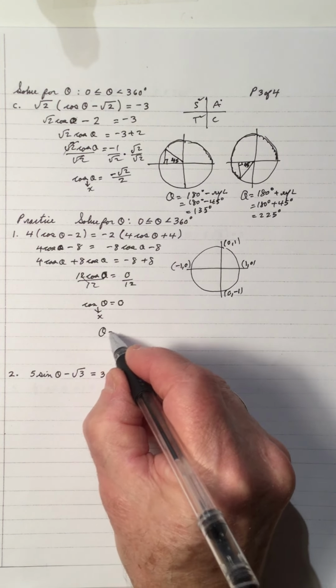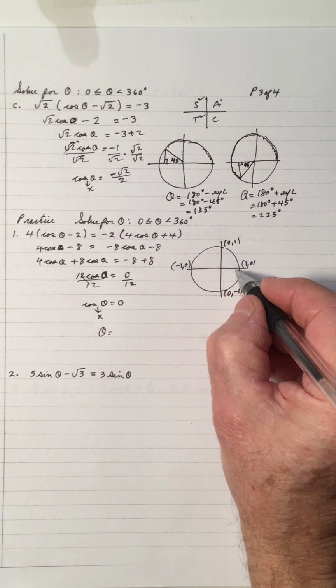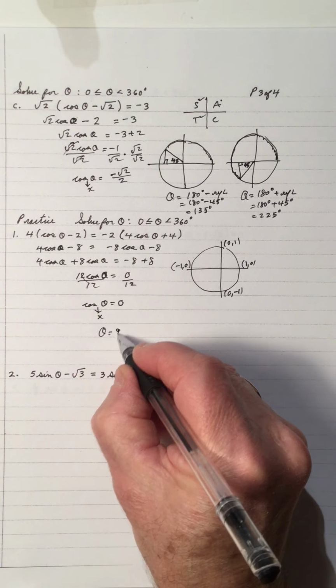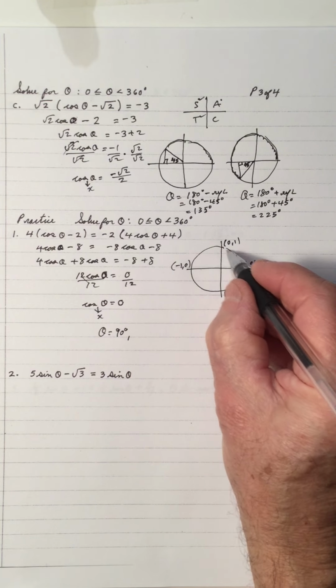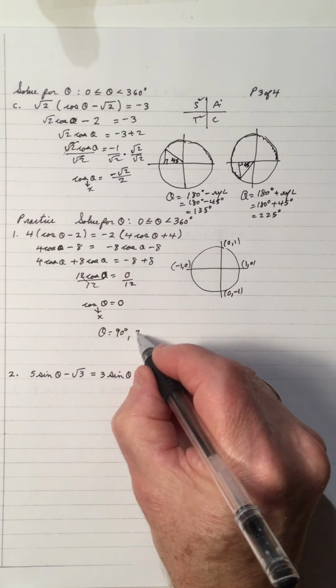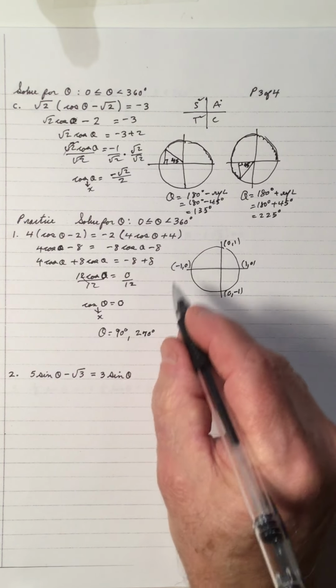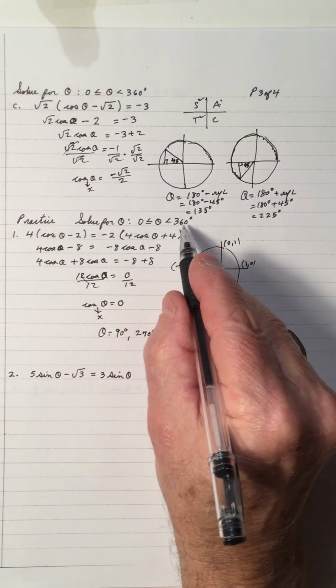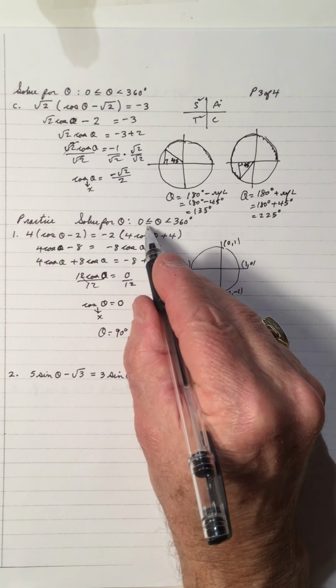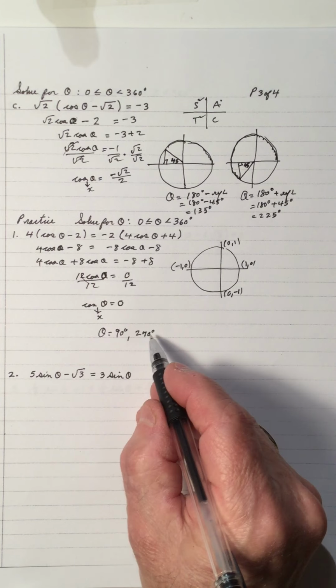So theta is, because x is 0, that's at a 90, and also right around here, 270. Again, we want the answers between 0 and 360, equal to 0, but not equal to 360. So there's the two answers.